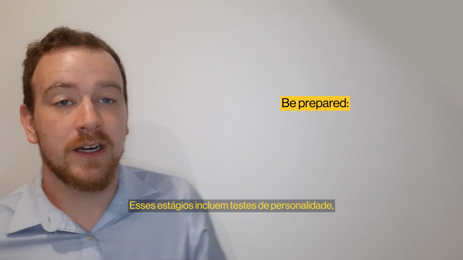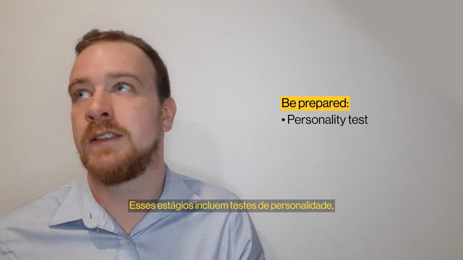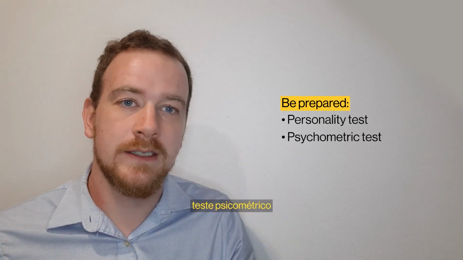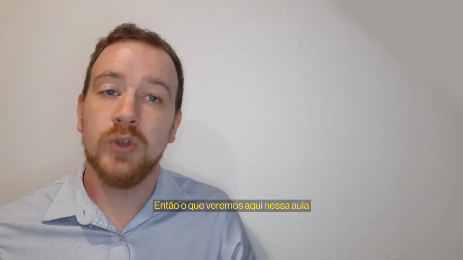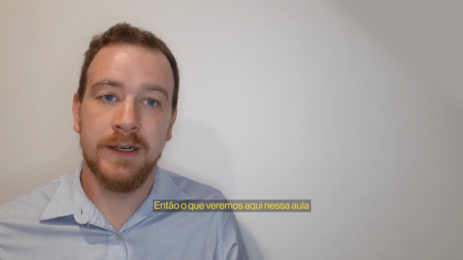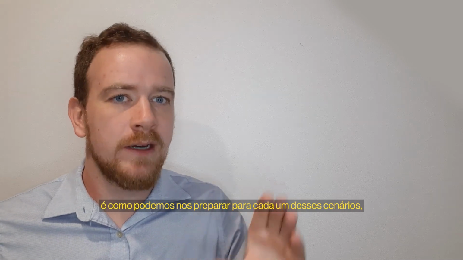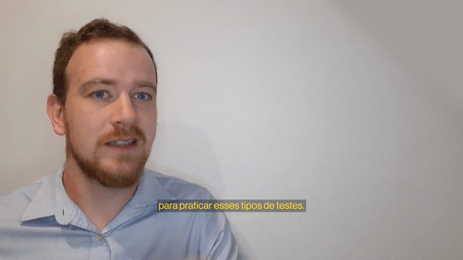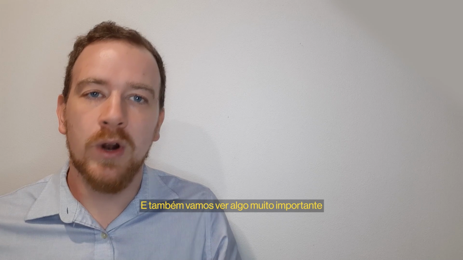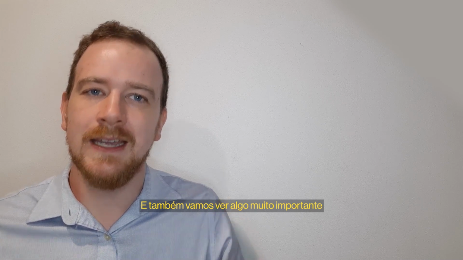These stages can include personality tests, psychometric tests, and most commonly tech tests as well. So what we'll look at in this class here is how we can prepare for each of these scenarios, the different resources that are available for practicing these types of tests, and we're also going to look at something really key.